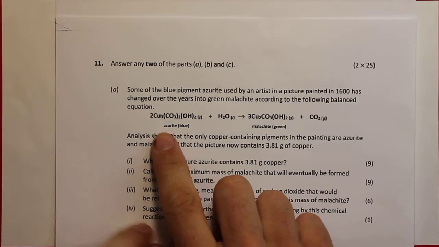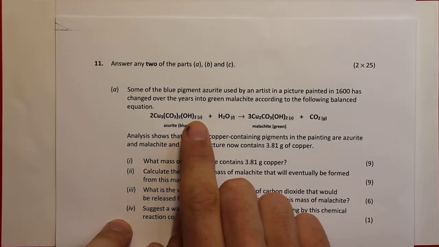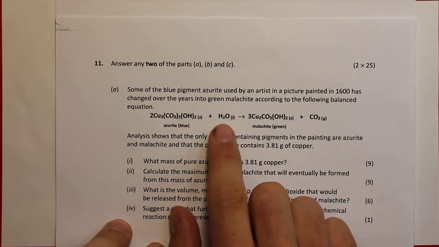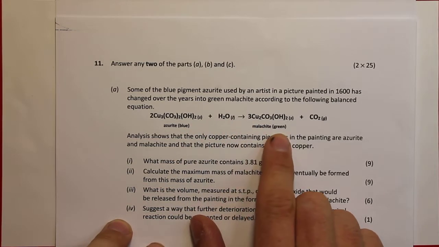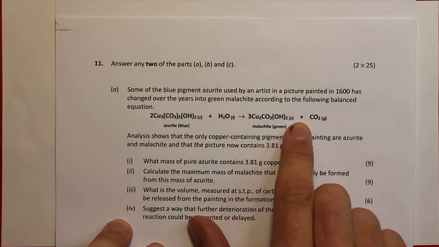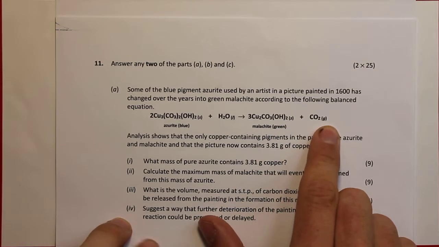We can see that we've got our azurite here, which is blue, and that's a solid, plus our water, which is a liquid, goes to our malachite, which is green and also a solid, plus carbon dioxide, and we're told that is a gas.